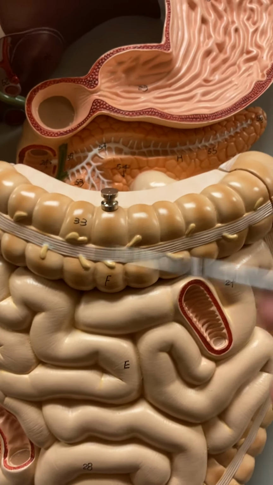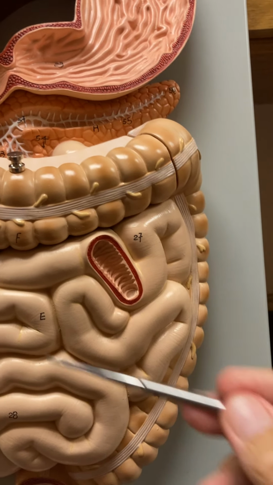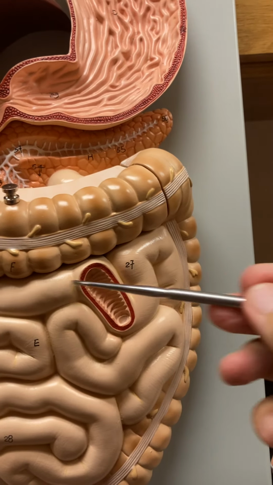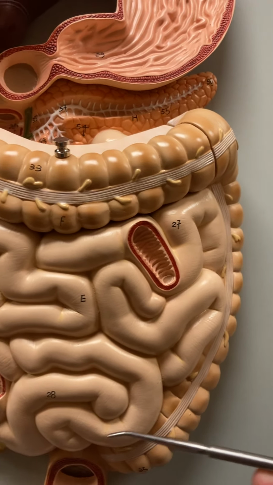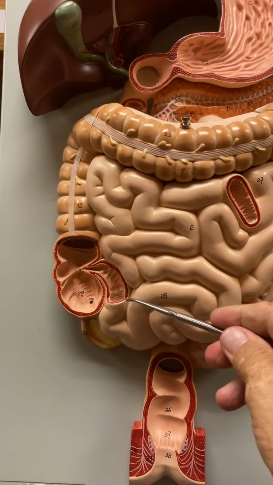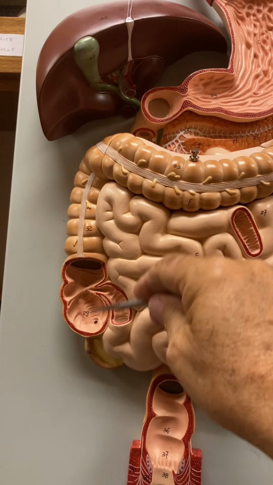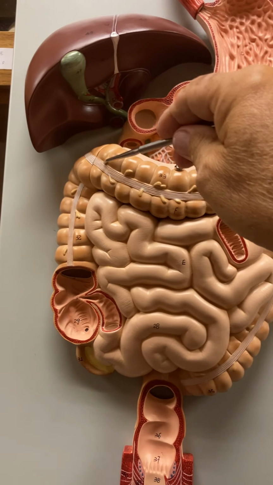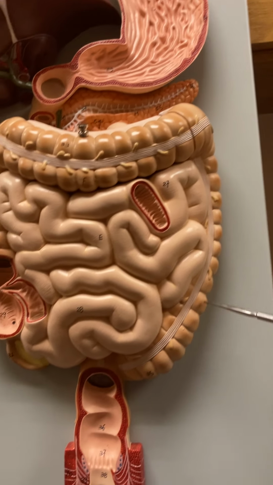Then we're going to come down, comes behind here, and continues as the jejunum part of the small intestine and the ileum part of the small intestine here. And eventually that small intestine is going to lead to the large intestine or colon. And we're going to have an ascending colon going up, a transverse colon coming across, a descending colon coming down.